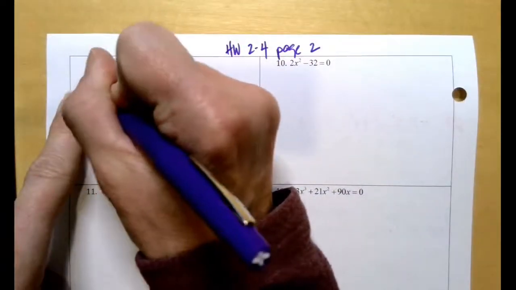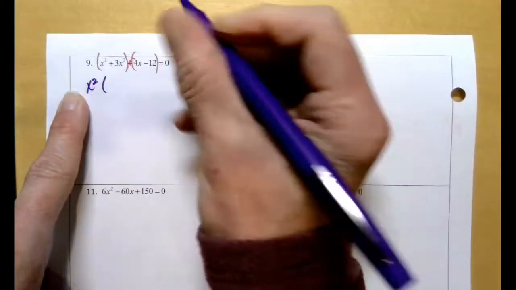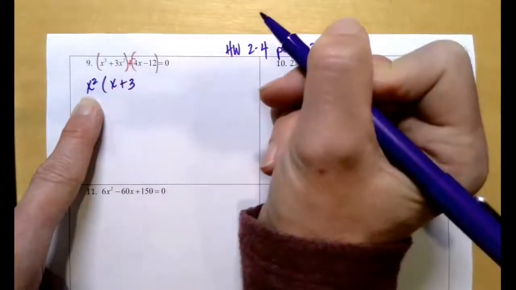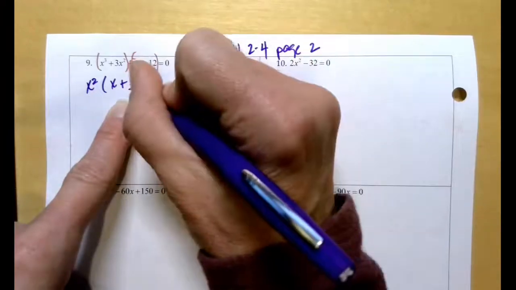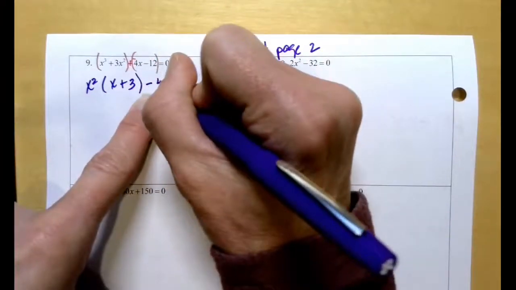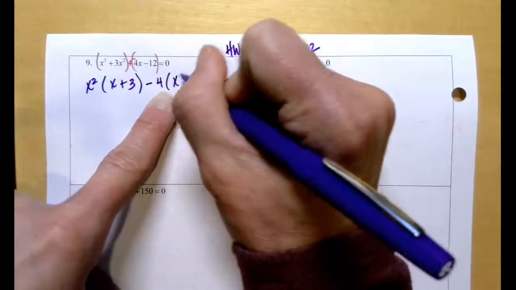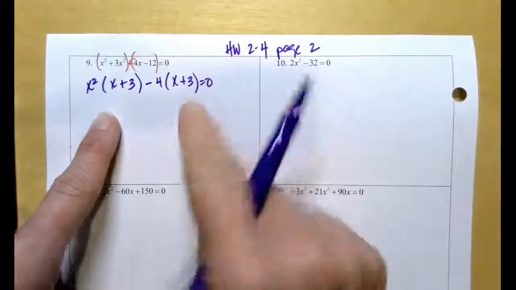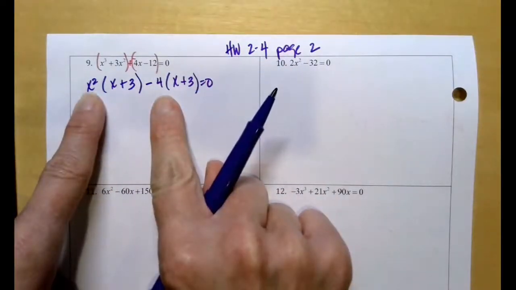Alright, so looks like 2 x's can come out. And we're going to have 1 x left plus 3. And then it looks like we're going to take out a negative 4, which is going to give me 1x plus 3 is equal to 0. Uh-oh. I see where this is going. Do you see what I see?